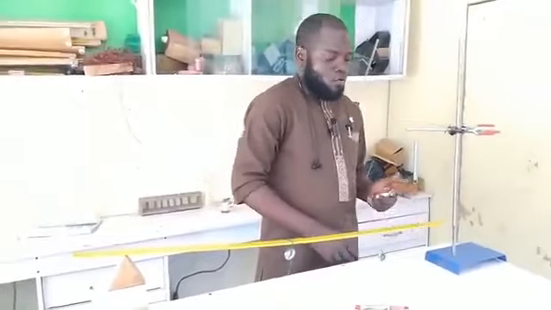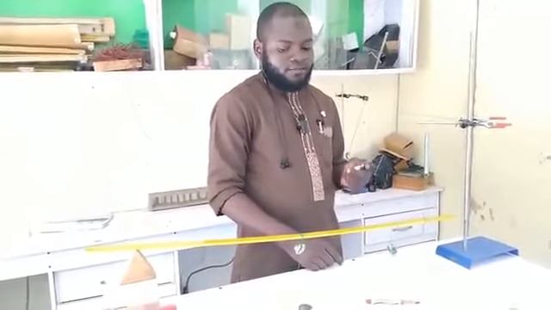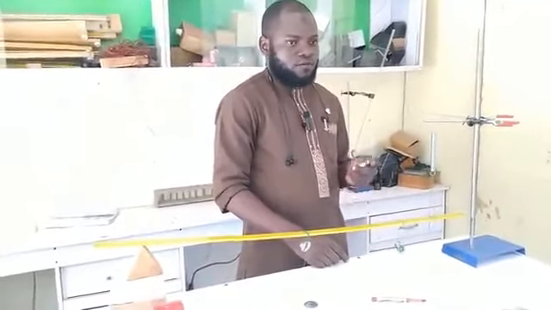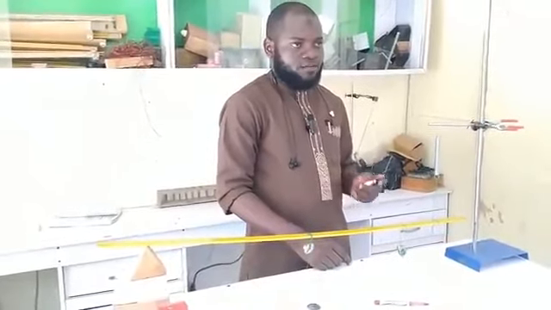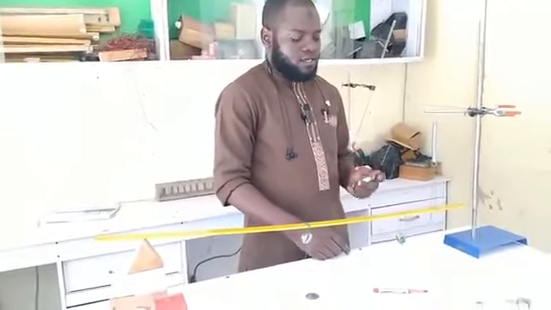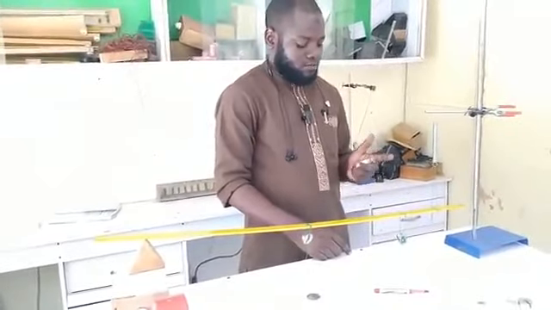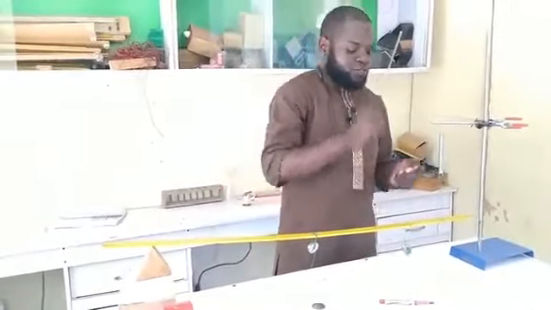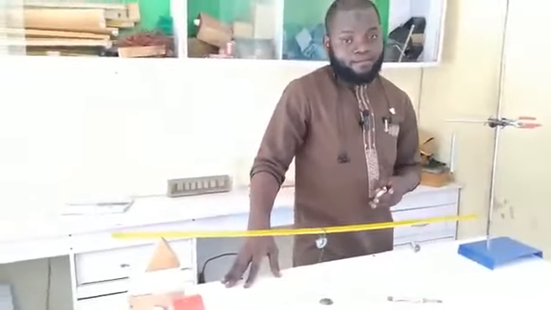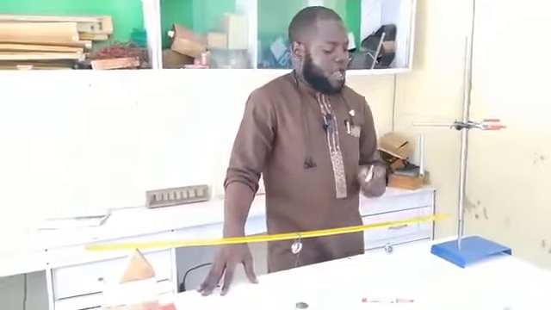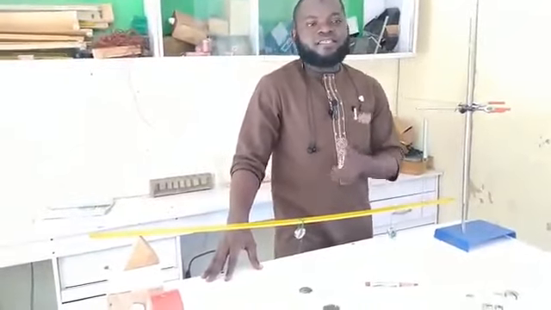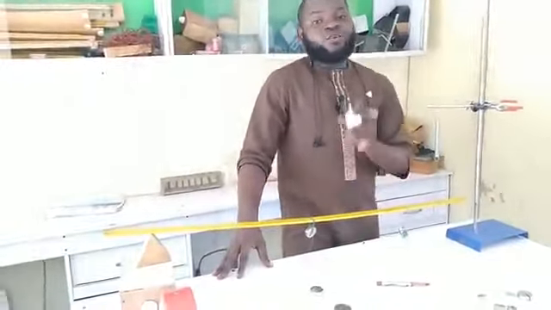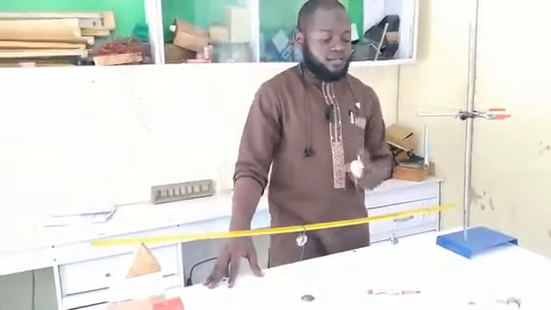1, 2, go. 1, 2, 3, up to 20. Now, I'm not going to use this reading. Do you know why? The reason is that I'm not looking at this. I'm just counting the same way I counted the other time. So please avoid it. Let's restart.